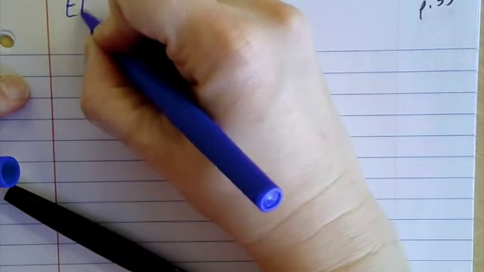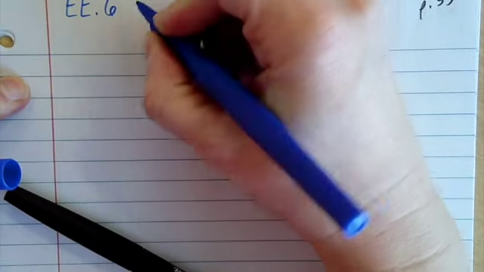This is page 55 in our notes. Today my colors are blue and black. This is standard EE6. Solving addition and subtraction algebraic equations.